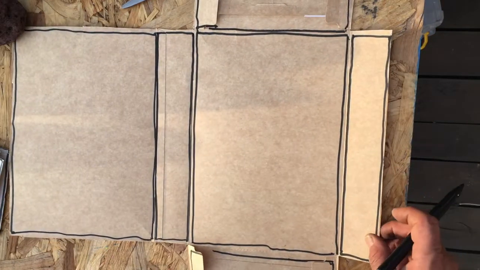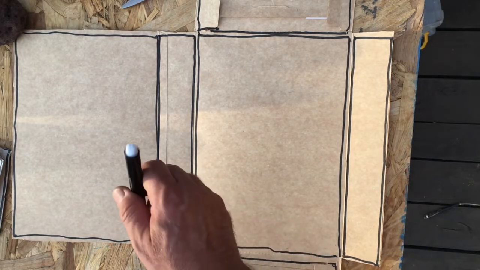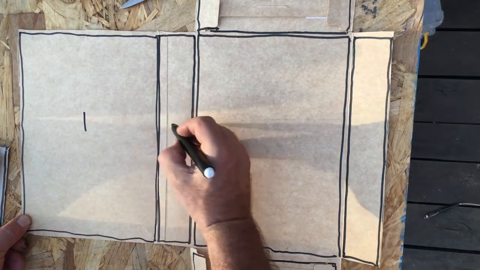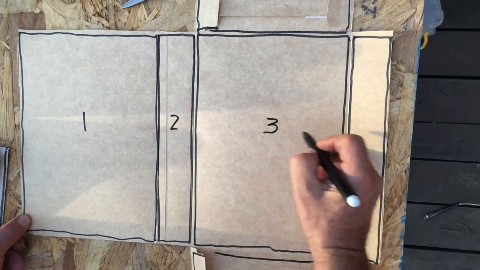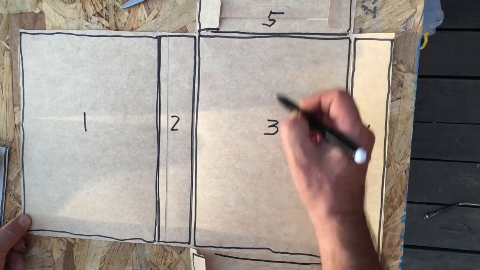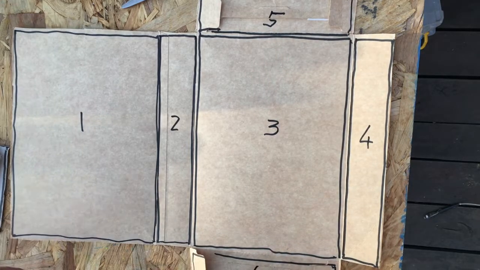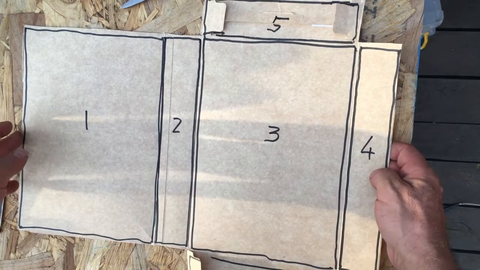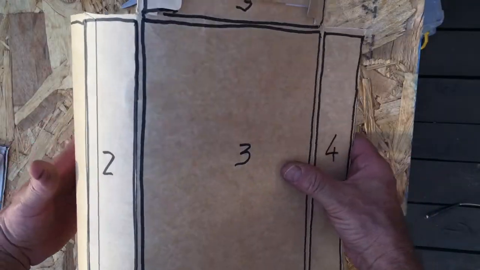Let's count how many rectangles we need if we want to make a cereal box. 1, 2, 3, 4, 5, and 6. We need 6 rectangles if we want to make a cereal box.